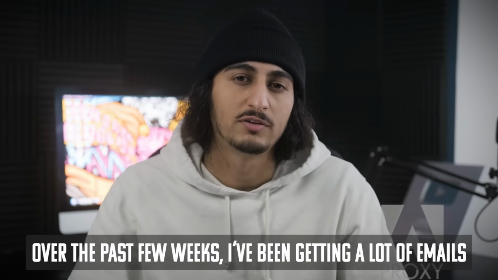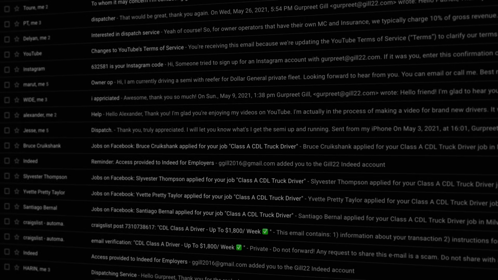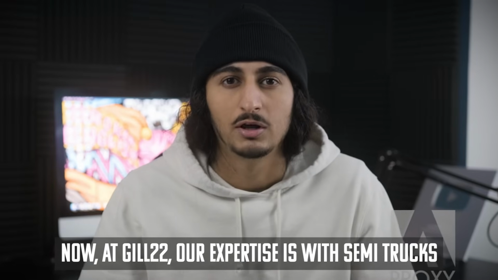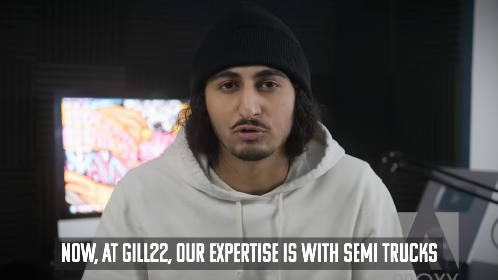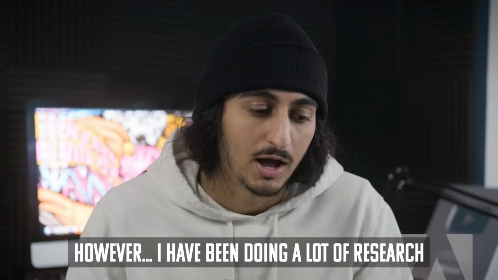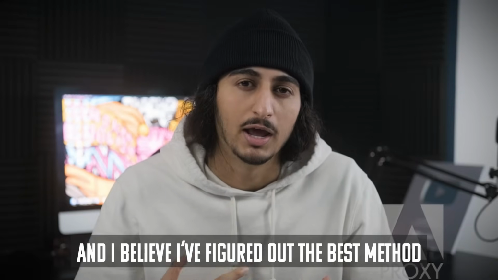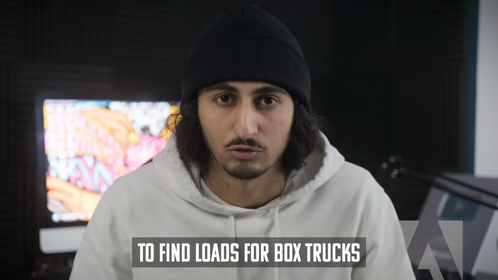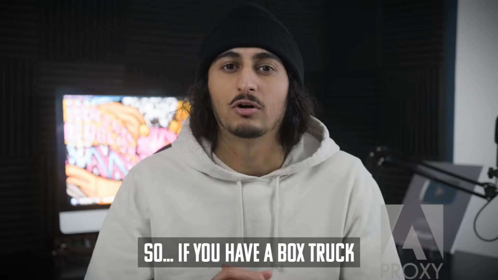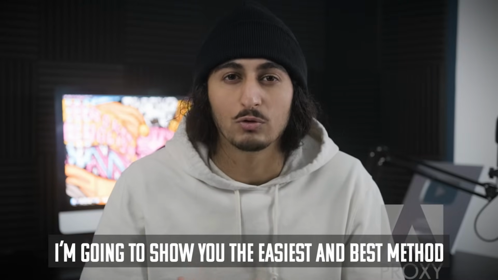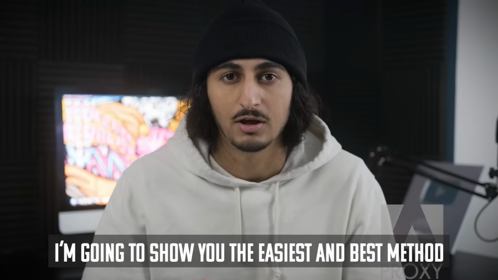Over the past few weeks, I've been getting a lot of emails asking me if I dispatch for box trucks. Now, at Guild 22, our expertise is with semi-trucks, which means we currently don't dispatch to box trucks. However, I have been doing a lot of research and I believe I figured out the best method to find loads for box trucks. So, if you have a box truck or you're looking to buy one, keep watching this video because I'm going to show you the easiest and best method to find loads.